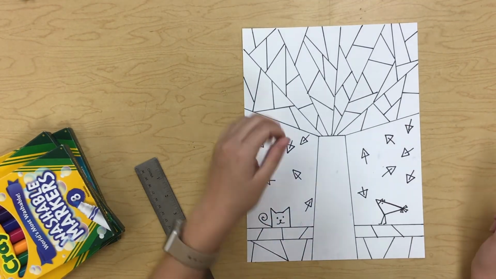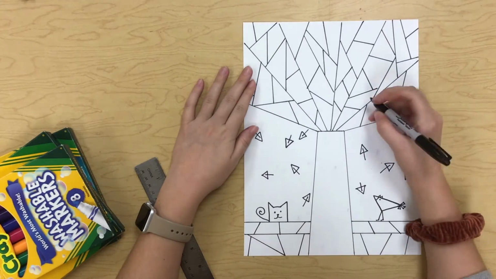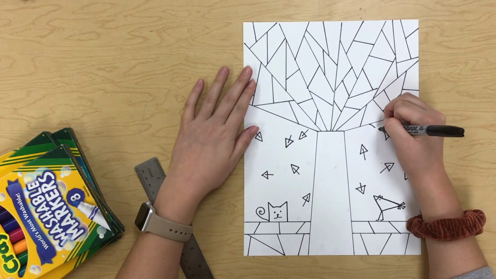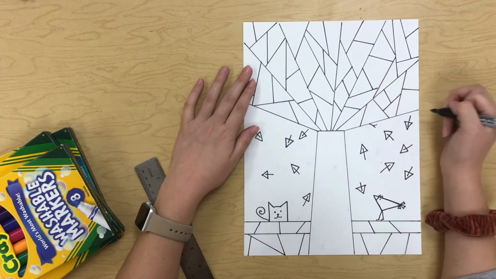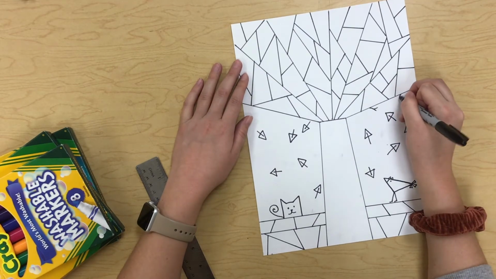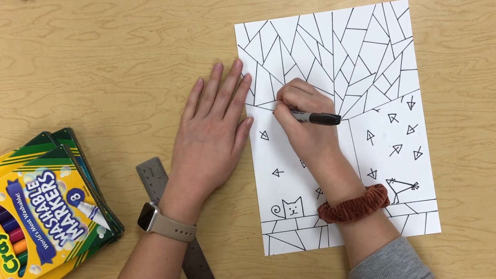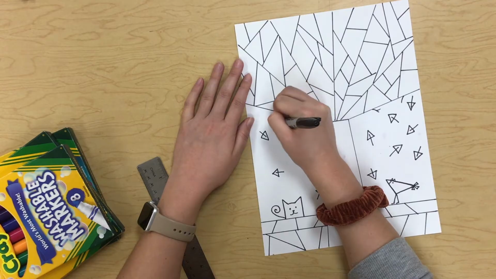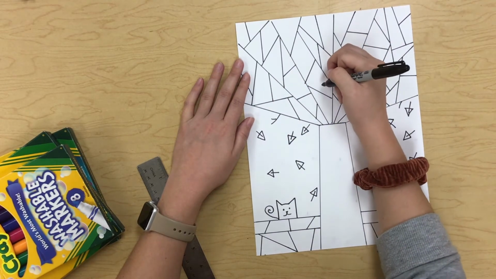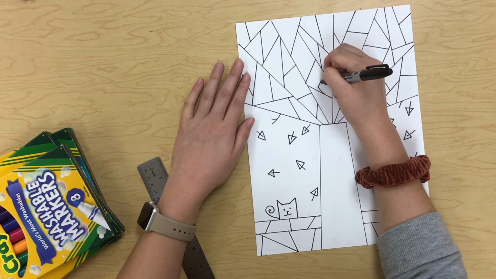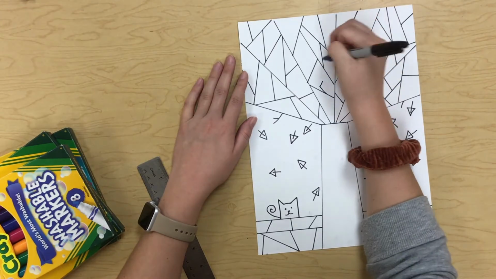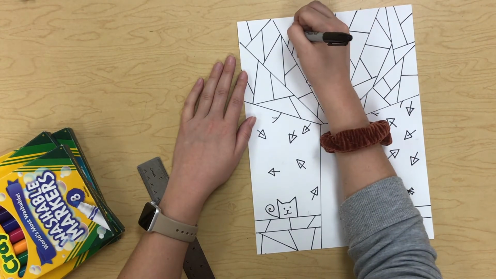And then I was thinking, just to make it look more like a tree, I'm going to add just little branches and things that are coming down off my tree, but also in my tree as well. Just little branch lines that don't go all the way across.